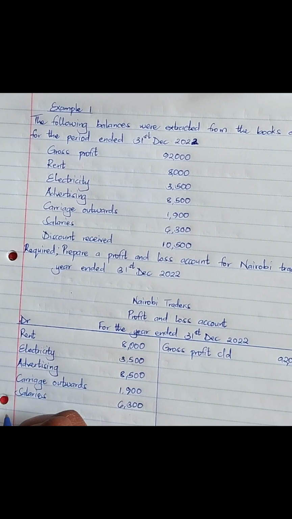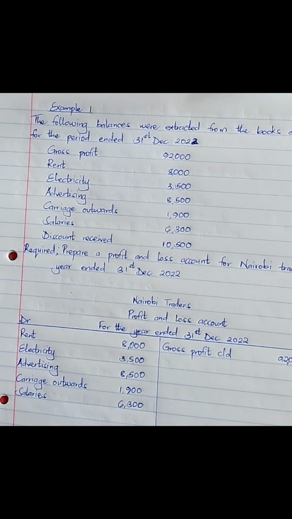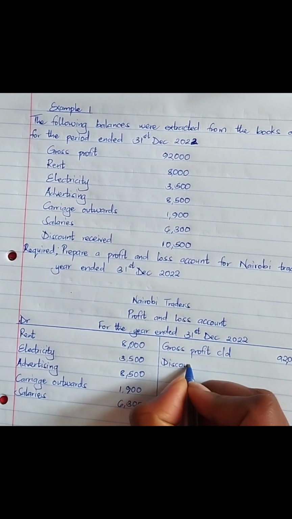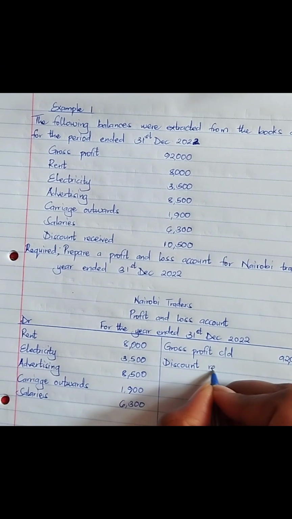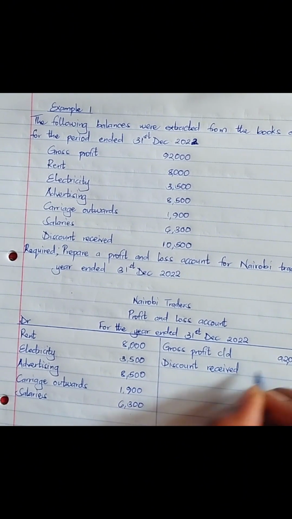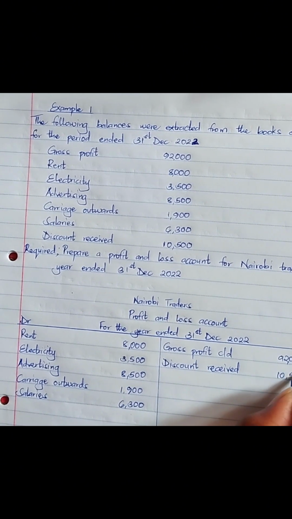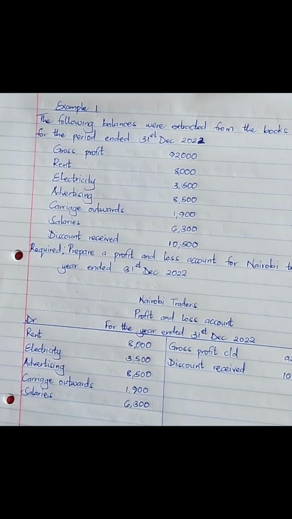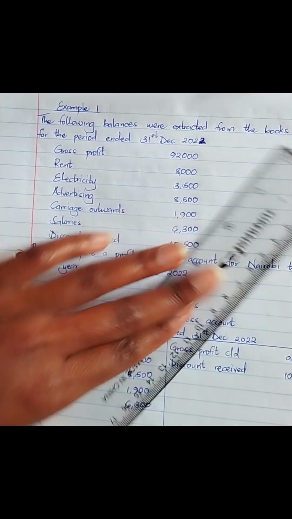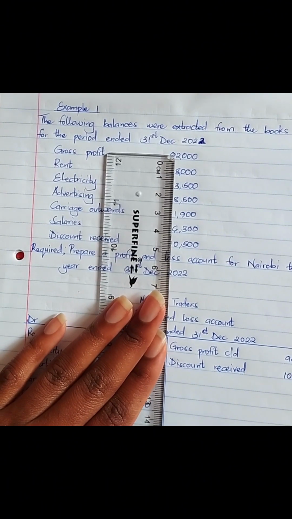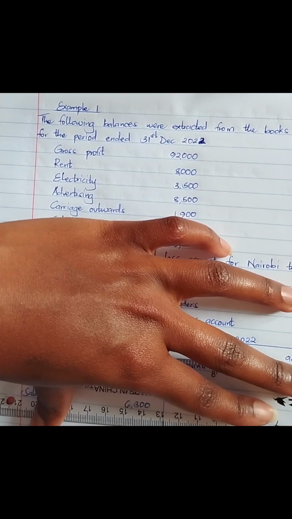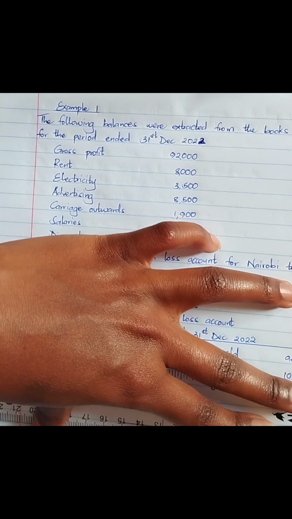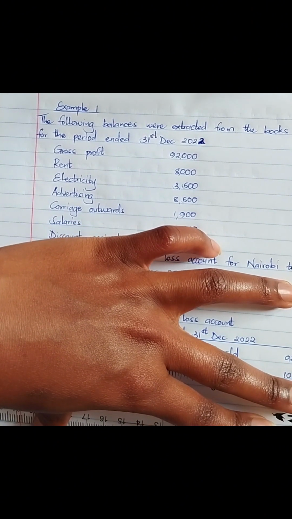Then discount received. This is money that the business has gained from somewhere. Discount received, you will input it on the credit side. Discount received, 10,500. Now let's add. Total will be there and there and there.